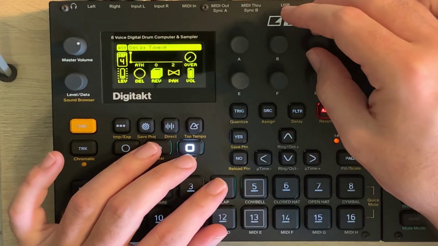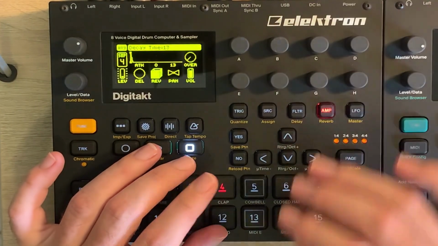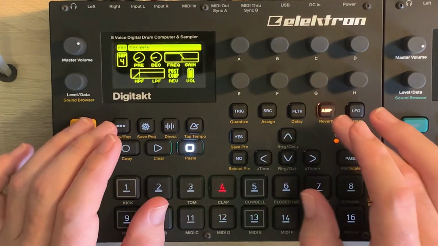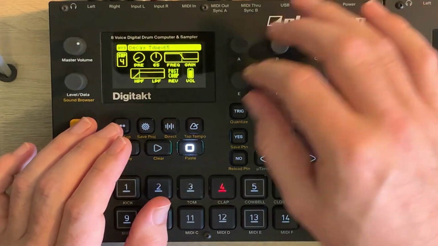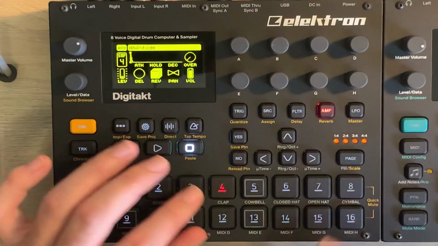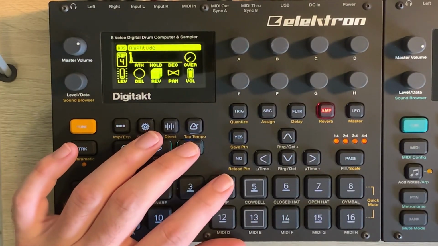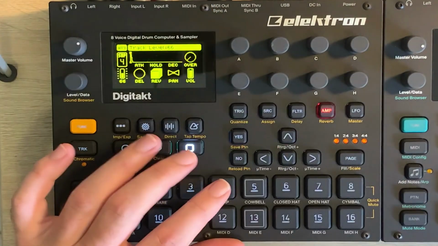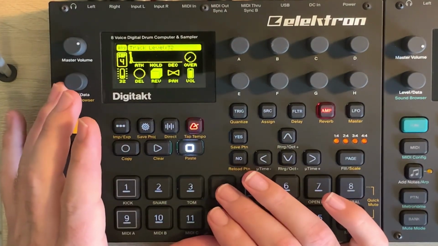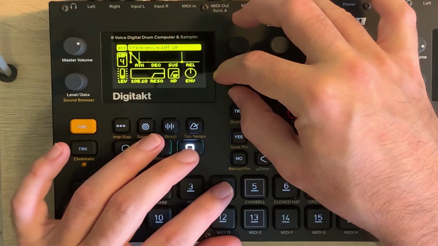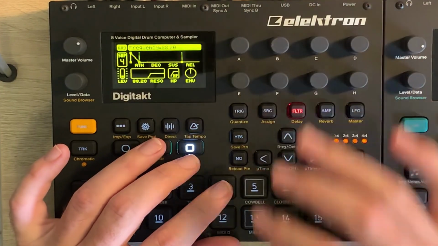Let's see. Let's change the reverb. I like it when it has a long tail. And I'll do a little bit of high pass here. That's nice. Let's do some high pass on the sound itself. Okay.